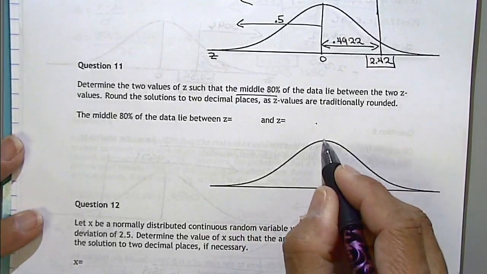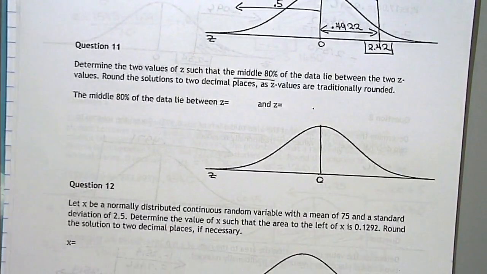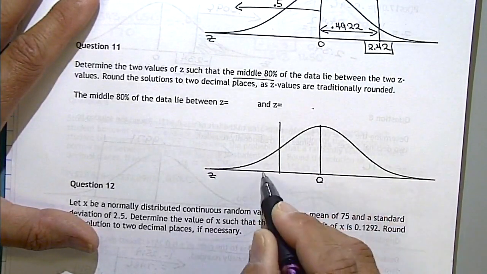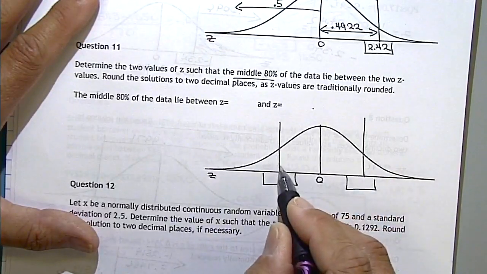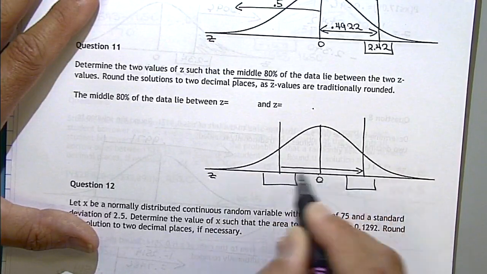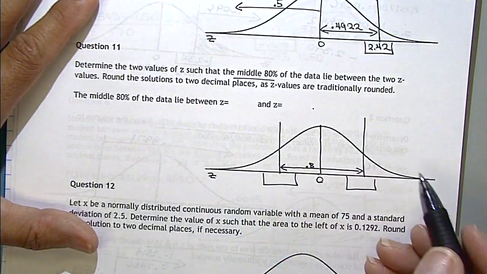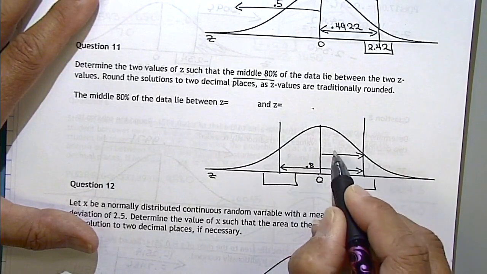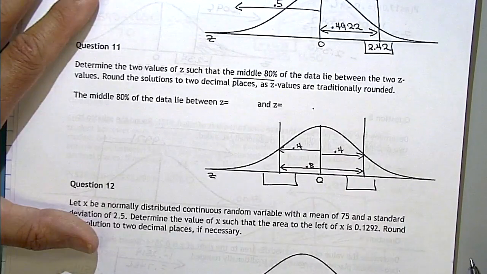Okay, middle 80%. Ooh. So here it is. Now I want the middle 80%, okay? I'm going to center it on 0. So I'm going to go out here and say, okay, one of my z-scores is here, and one of my z-scores is here. And this part right here is 0.8. That's 80%, right? So how much is this? I mean, basically we're saying split it. This is 0.4 and this is 0.4, isn't it? Right?